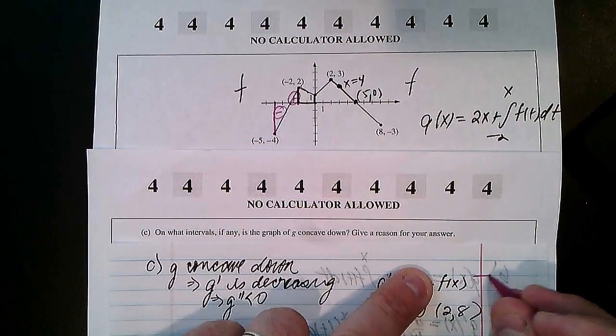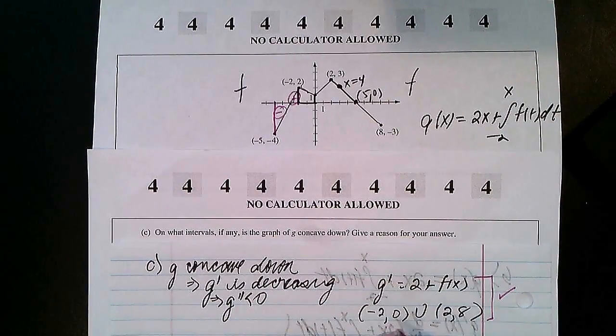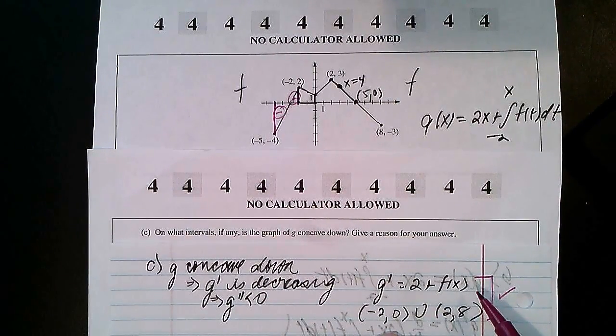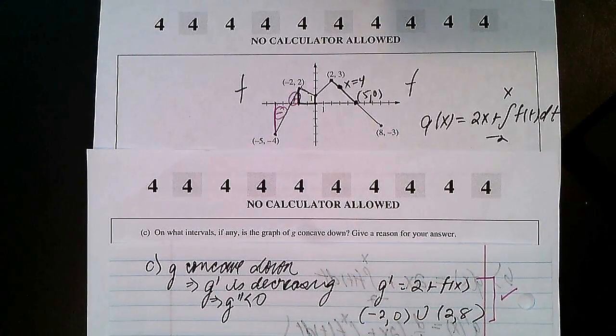This is worth only 1 point. You get 1 point for identifying the intervals and for explaining how you know that that's true. Okay, that's part C.